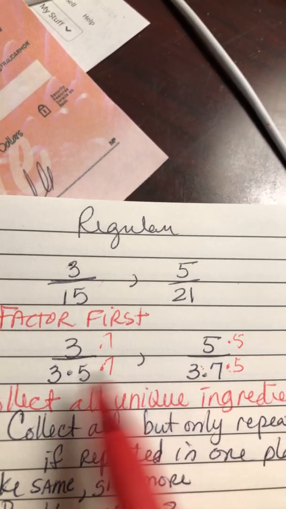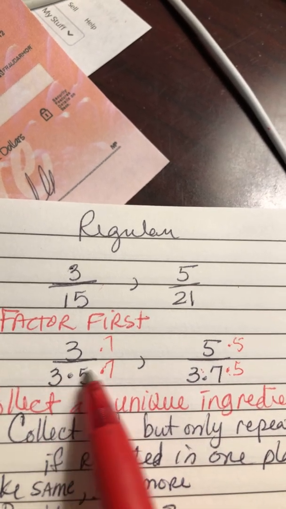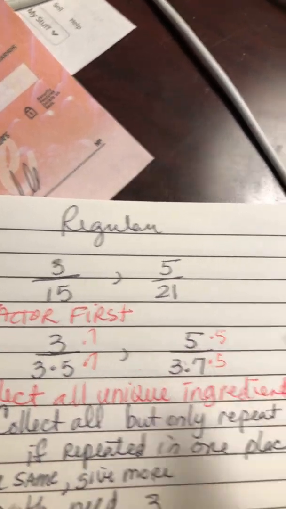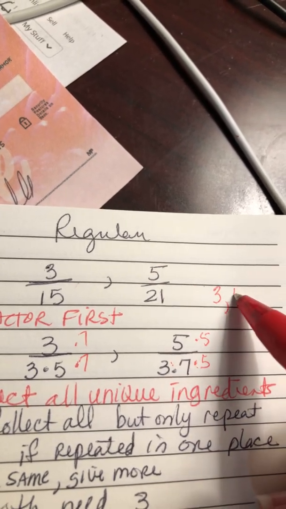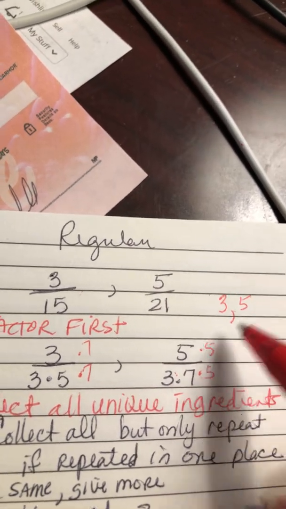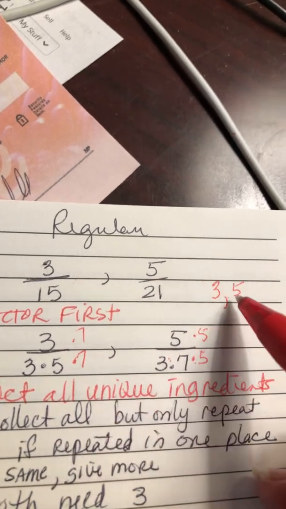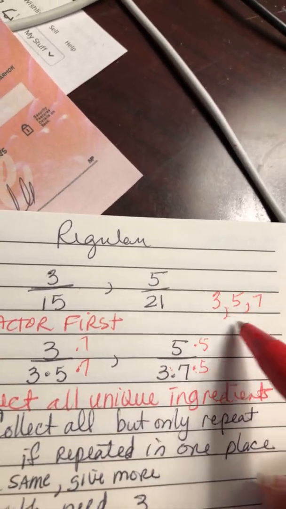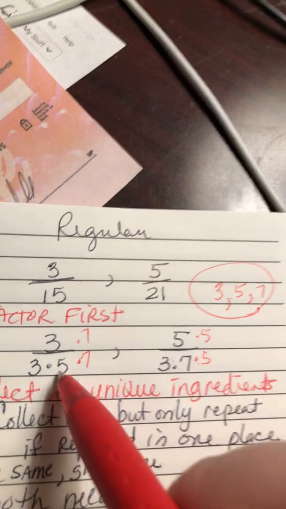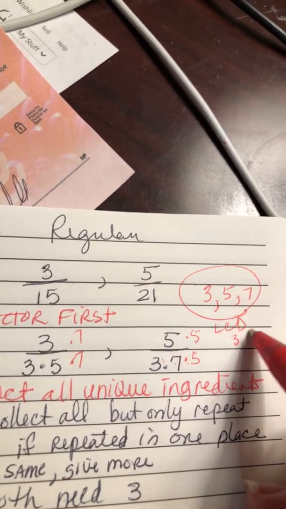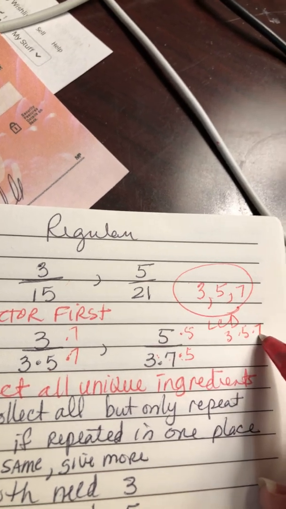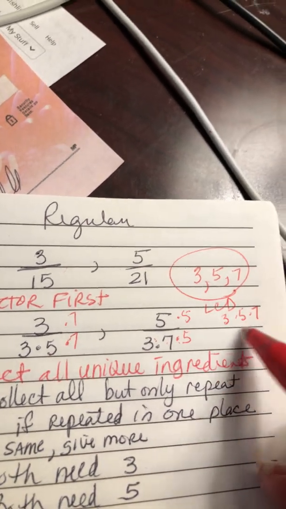Now, I wouldn't collect 2 3s because you don't see 2 of them showing up in one area. But I would say, you know, they have a 3 involved. They have a 5 involved. They don't both have the 5, but there's a 5 involved. And there's a 7 involved. Those are all the individual ingredients that we saw down here. So the least common denominator then would be 3 times 5 times 7. And whatever that answer would be.